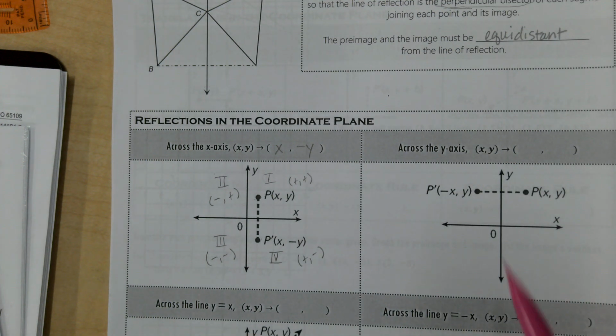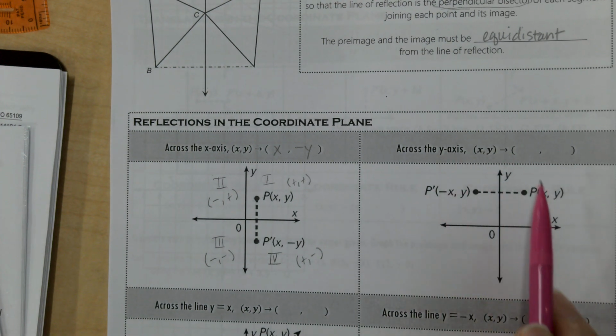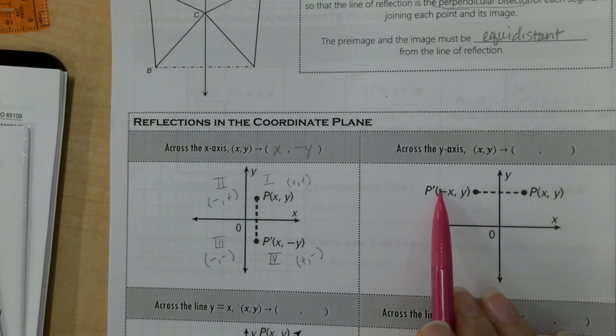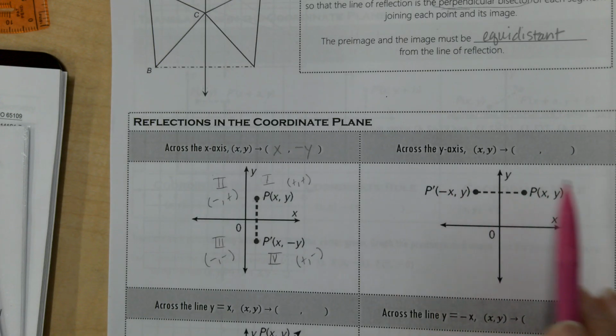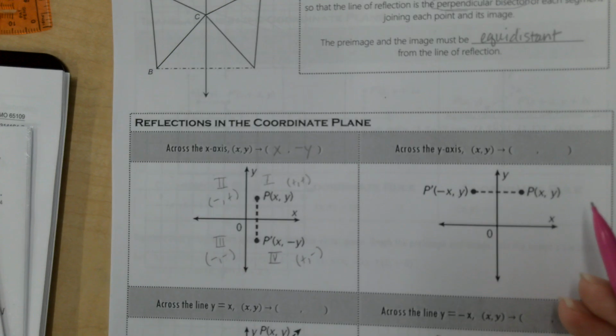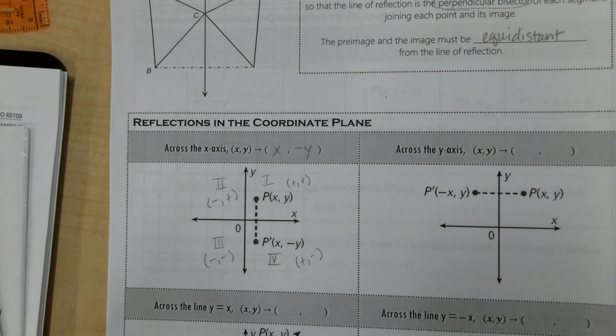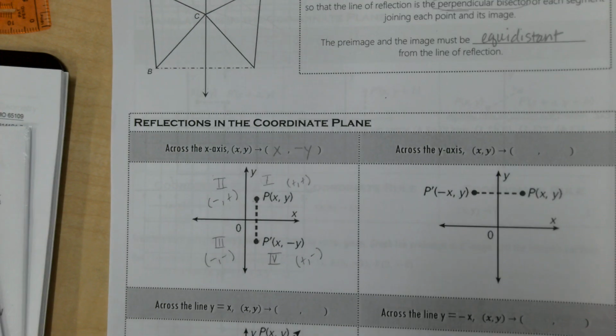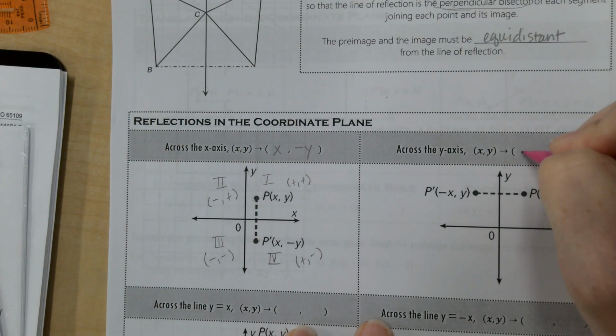Okay, I'll get it. Okay, so when we reflect over the y-axis, what do you notice happens? Wait, which one changes? The x. So this time the x changes. So it's kind of the opposite of what you think. When you reflect over the x, the y changes. When you reflect over the y, the x changes. Okay, so the x is going to change signs here.